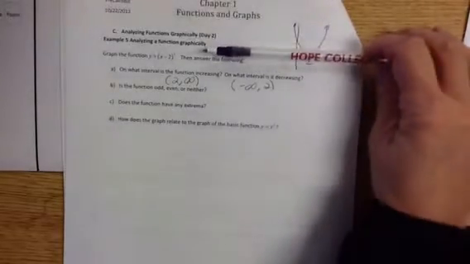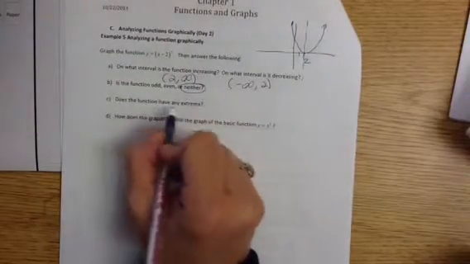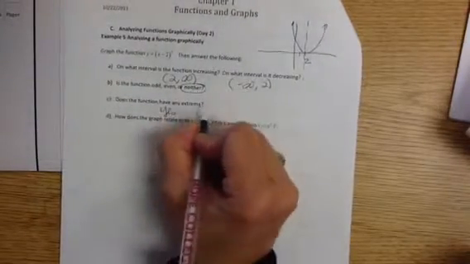Now, if I look at symmetry, it is not symmetrical about the y-axis. It is not symmetrical about the x-axis, nor is it symmetrical about the origin. So I'm going to say that it's neither. It's not odd or even. It is symmetrical about x equals 2, but that is not what determines odd or even. Does the function have extrema? Yes, it does, and it happens to be at (2, 0), and it is a minimum, an absolute minimum. There is nothing else lower than that point. How does the graph relate to this one? It shifted right 2.